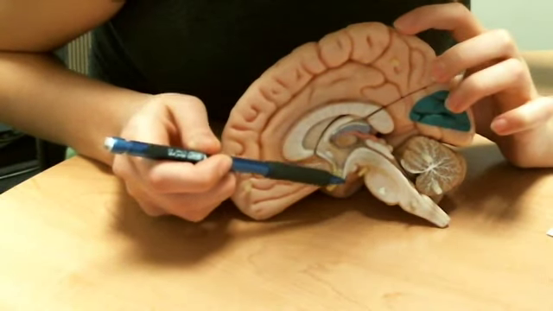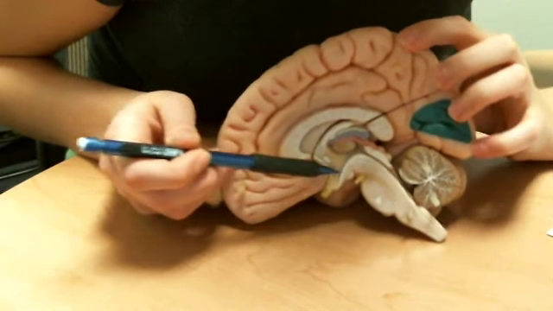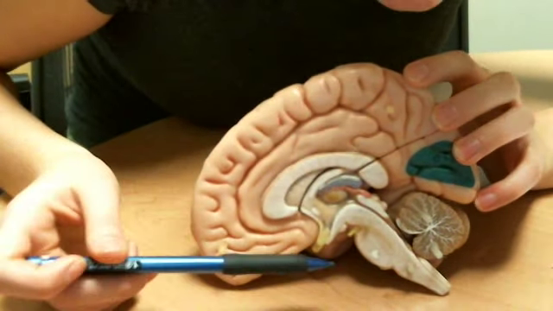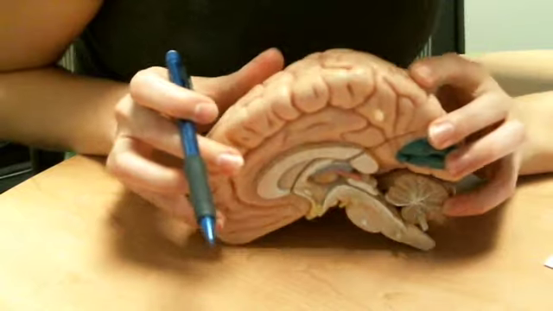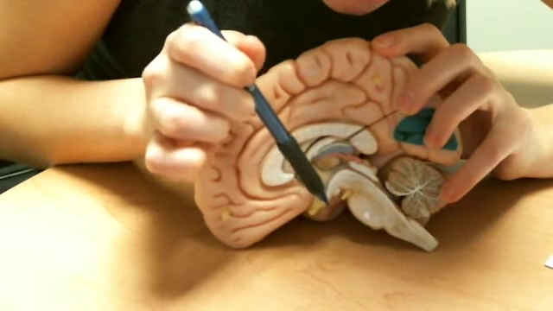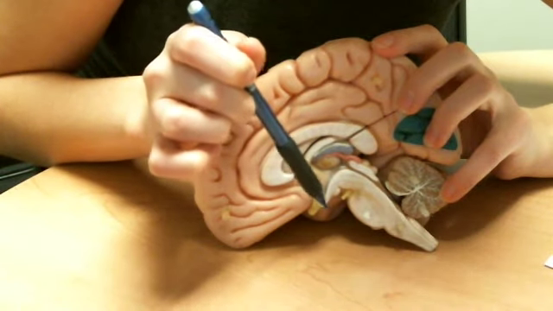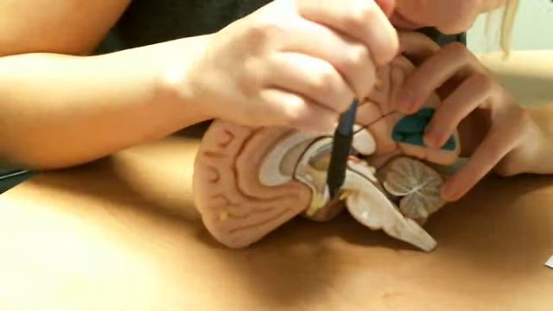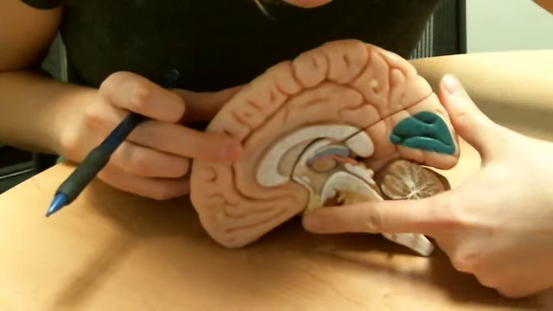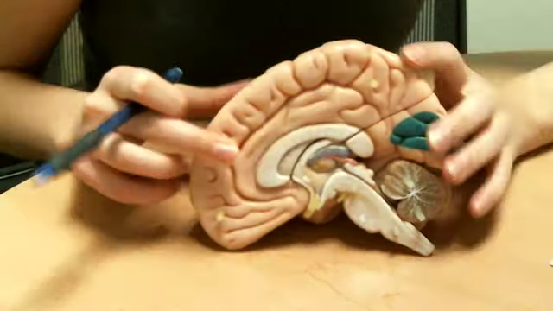The infundibulum is like a cord that holds the pituitary gland. You can't see the pituitary gland in this specific model, but the infundibulum would be right here. So a pituitary gland would be, imaginary, right there, somewhere.